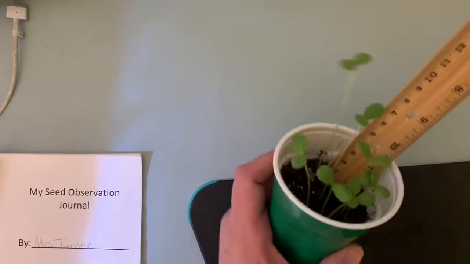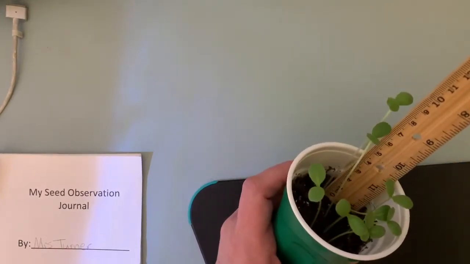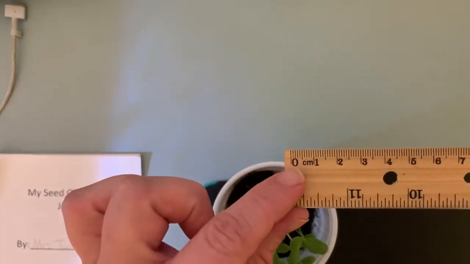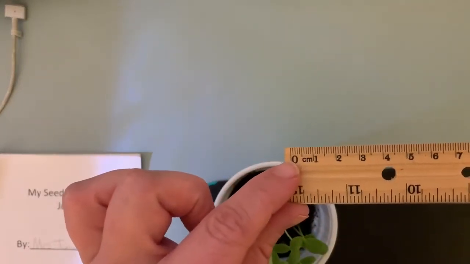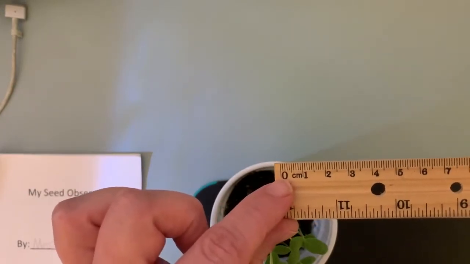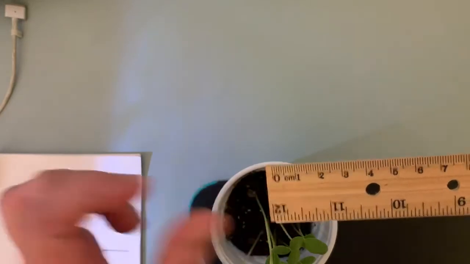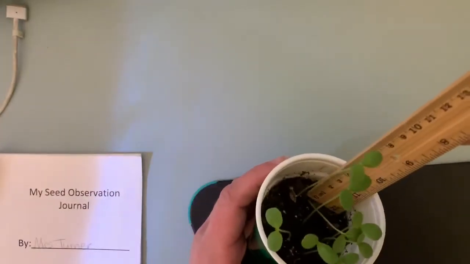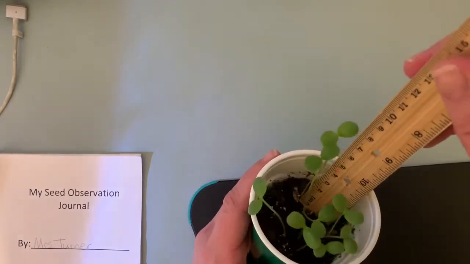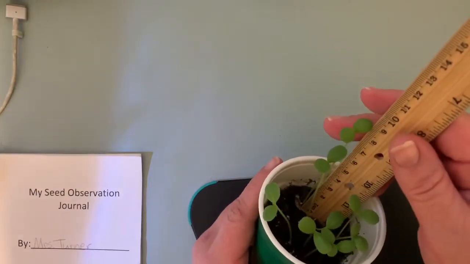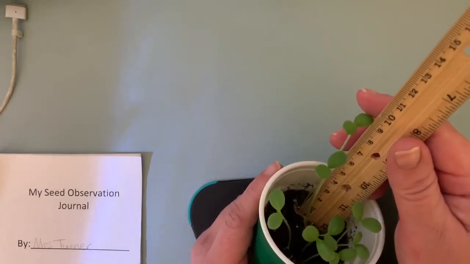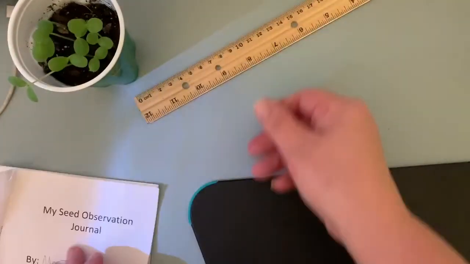I'm starting it way at the 0. Remember, on my ruler, my 0 doesn't start at the end. My 0 starts near the end. And so I need to get where the 0 is to begin. Okay, so I'm going to put that 0 right there at the bottom of it. And my seedling number 1 is 9 centimeters.